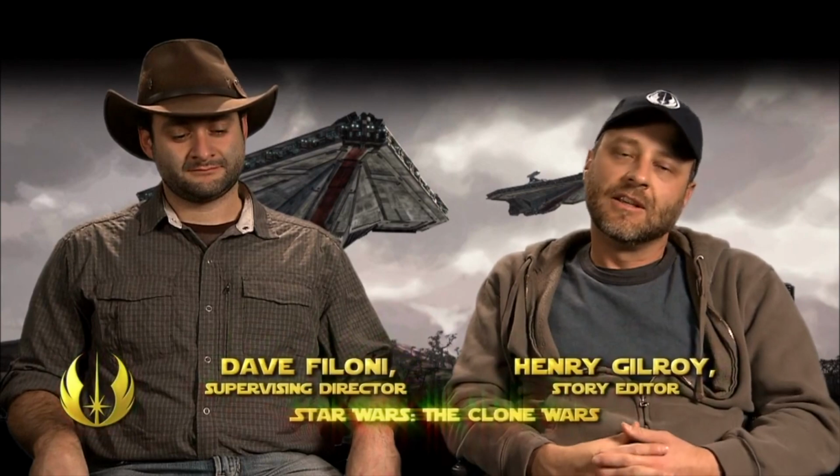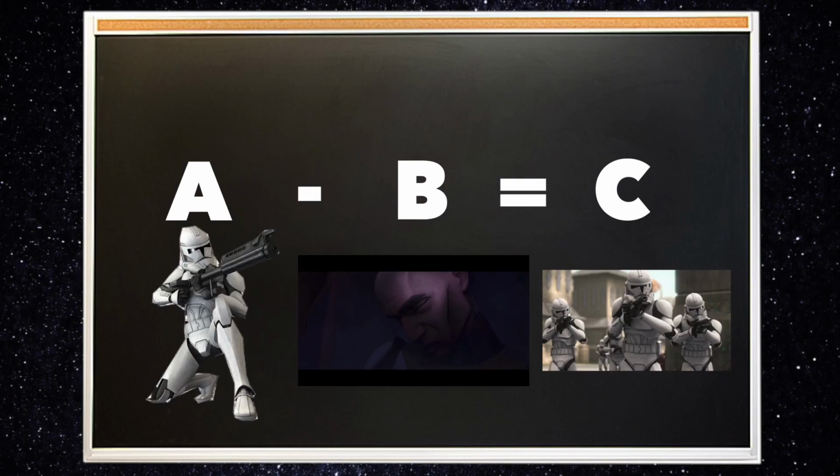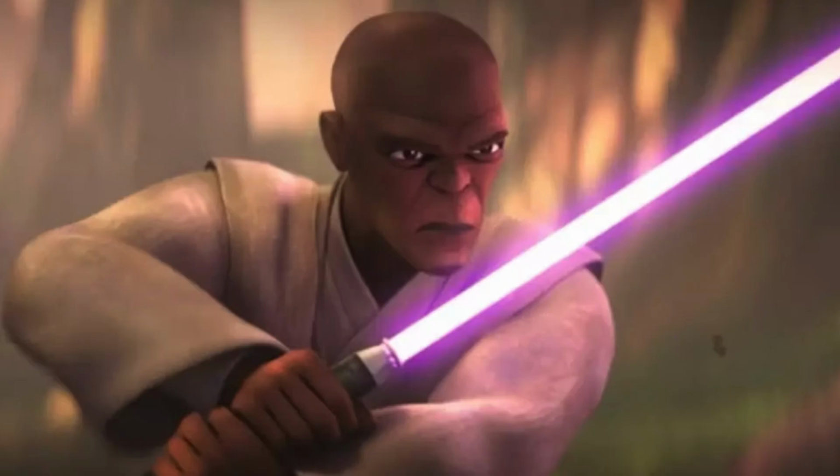Now I get it, animation is hard. Keeping track of numbers across dozens of battle sequences is no easy task. But you'd think someone somewhere would have noticed that we're watching clones appear and disappear like they're Force ghosts who just can't make up their minds. And this formula doesn't apply to just clones. It applies to battle droids, civilians, and sometimes even main characters.